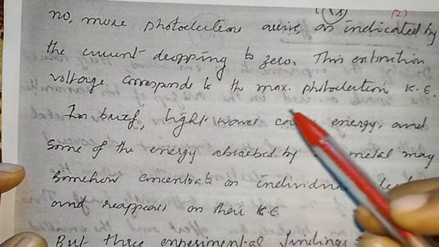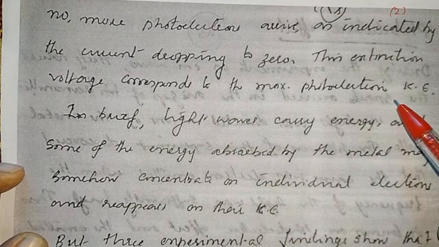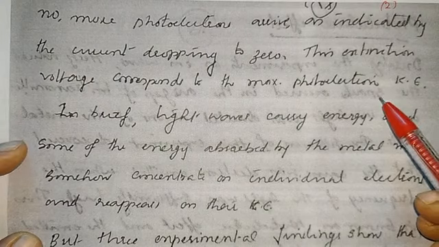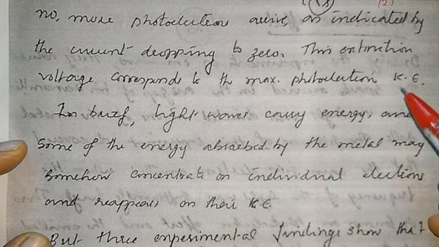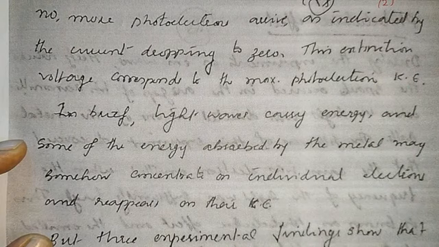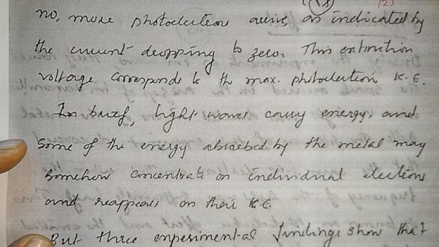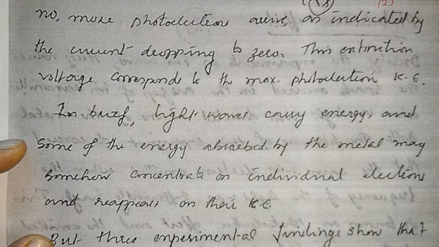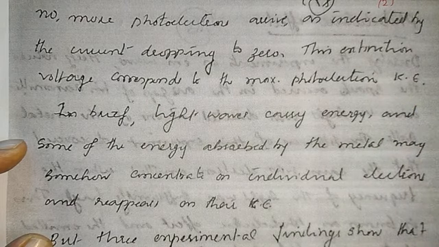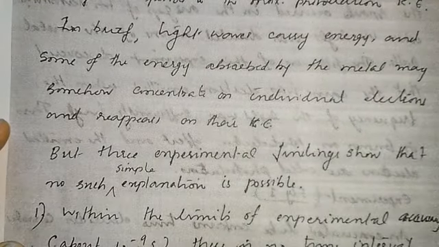This extinction voltage corresponds to the maximum photoelectron kinetic energy, which means it corresponds to the value of maximum kinetic energy for the electrons. If we increase the voltage beyond this value, no increase in energy can be detected for the electrons. That means no electrons will move in this tube towards the cathode. So this is the maximum voltage corresponding to the maximum kinetic energy of the electron.